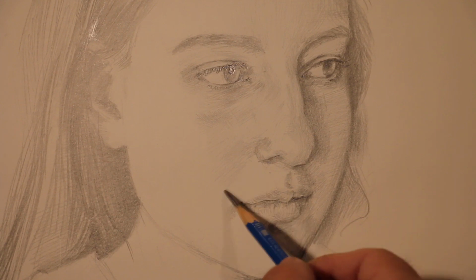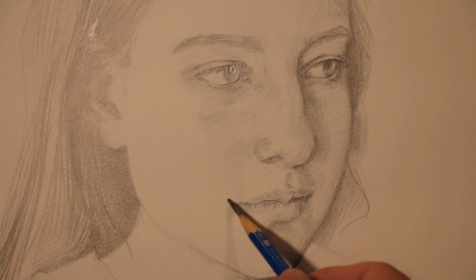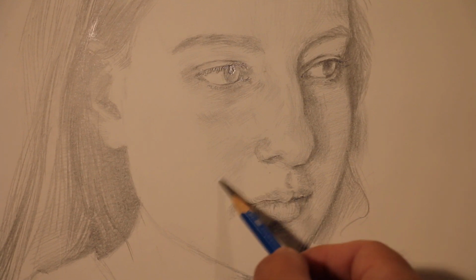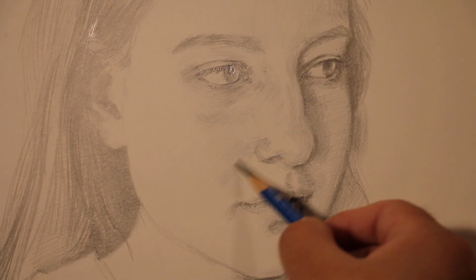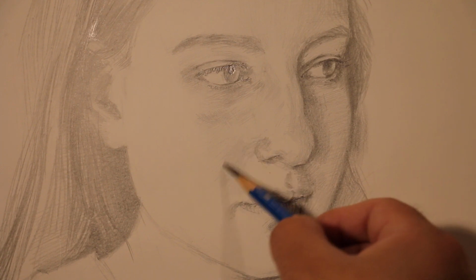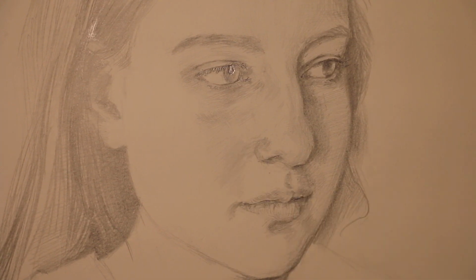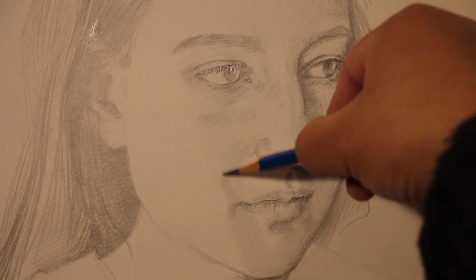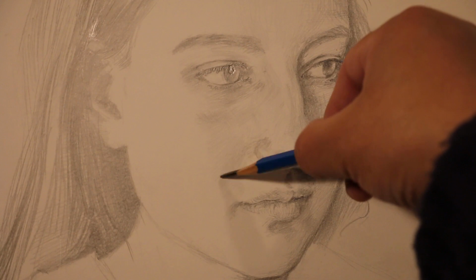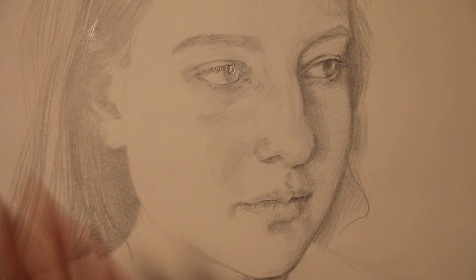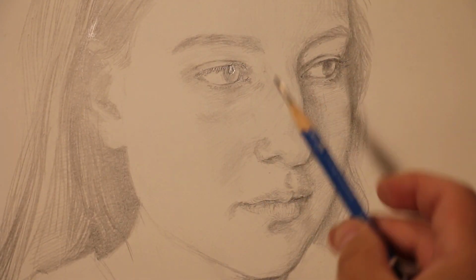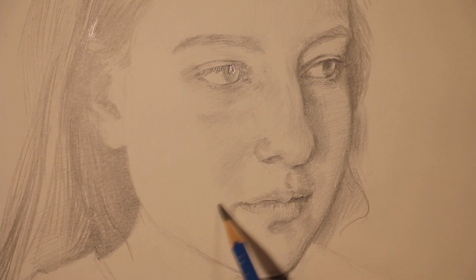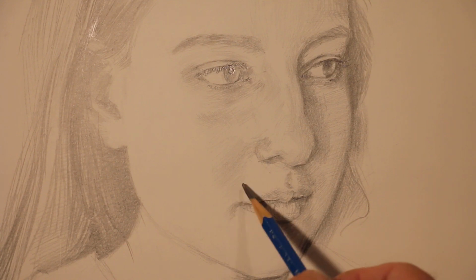So sharpen your pencil, a good shape is important. But of course, if you draw lots of work in one day, or larger size work, you have to sharpen your pencil. Like this small size, you can do all the work with one pencil. That's enough.